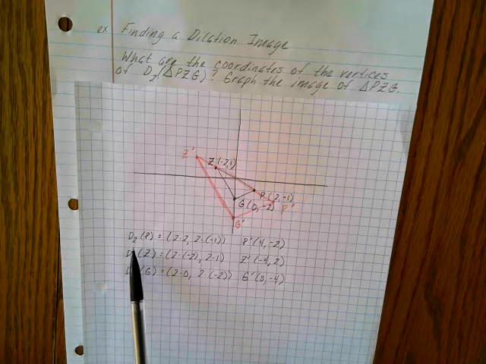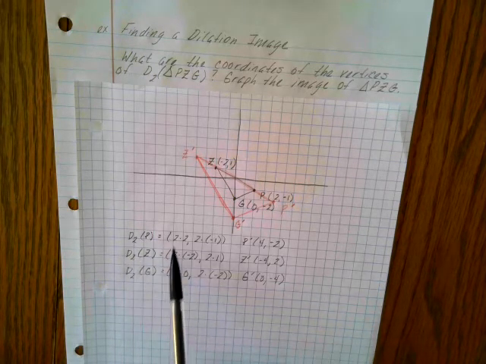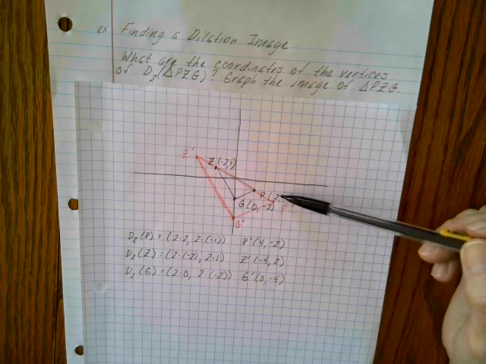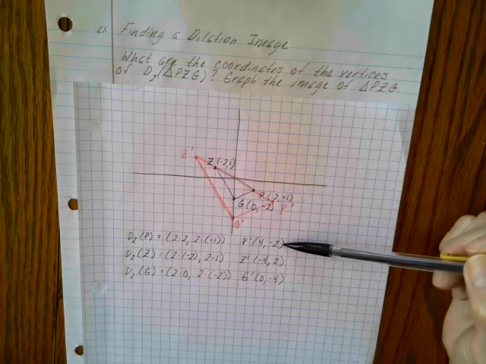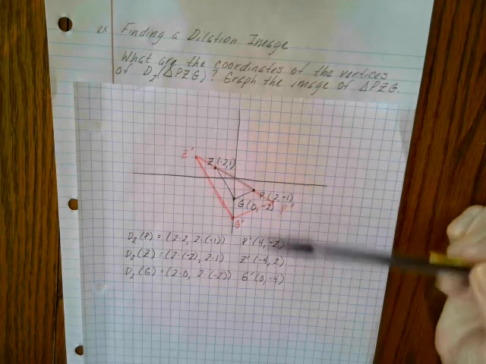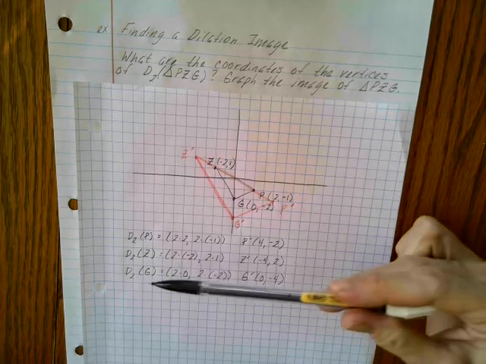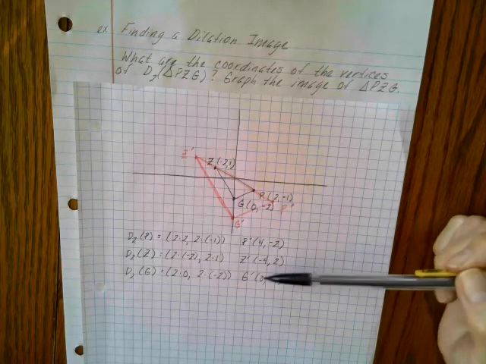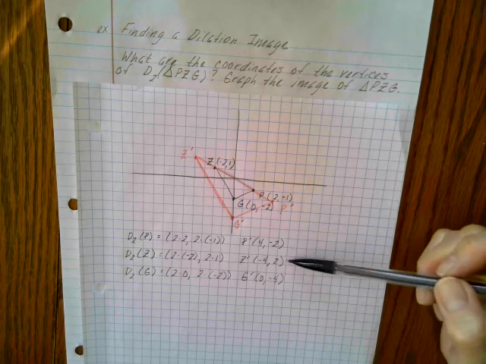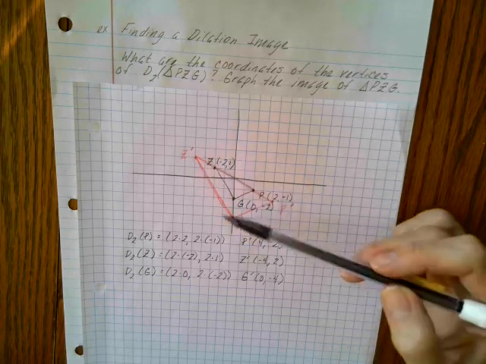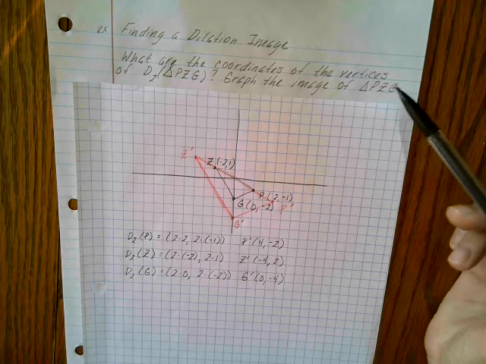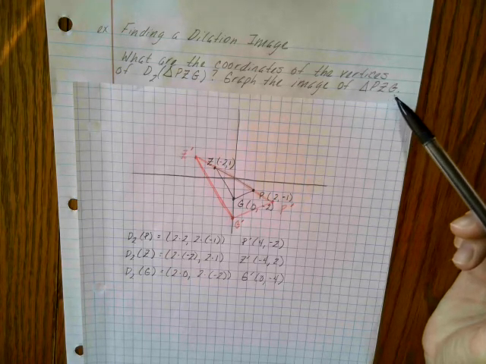Now, to do a dilation with enlargement factor of 2, I just have to multiply each of the points by 2. So I'm going to multiply 2 times 2, which is 4, 2 times -1, which is -2. Then at Z, I'm going to multiply 2 times -2, which is -4. 2 times 1 is 2. And then at G, I'm going to multiply 2 times 0, which is still 0, and 2 times -2, which is -4. Now I'm going to graph my new points, and that's going to give me the enlargement, the new triangle, which is going to be triangle P prime, Z prime, G prime.